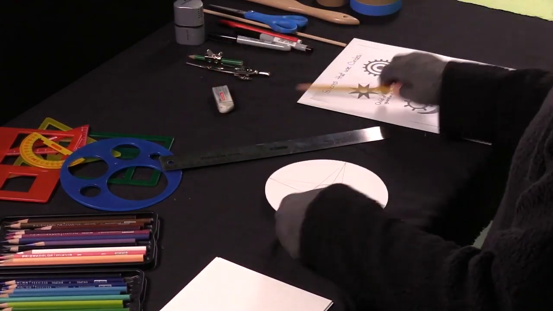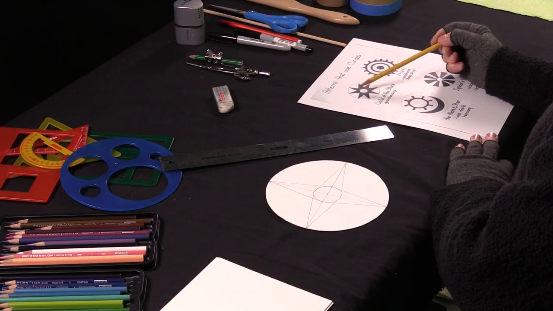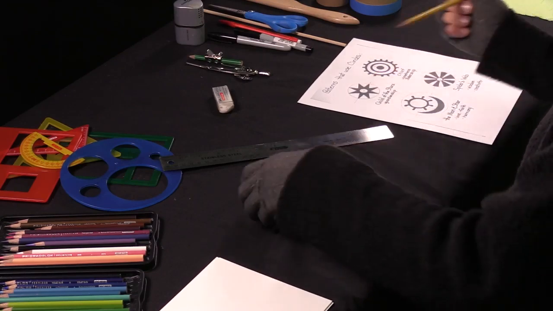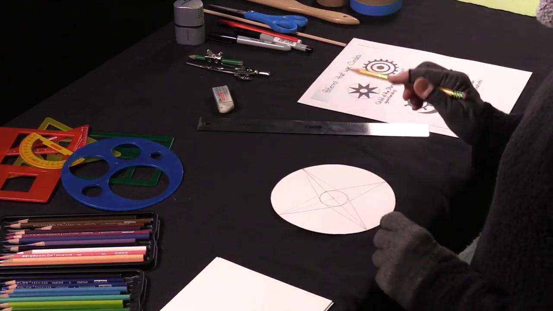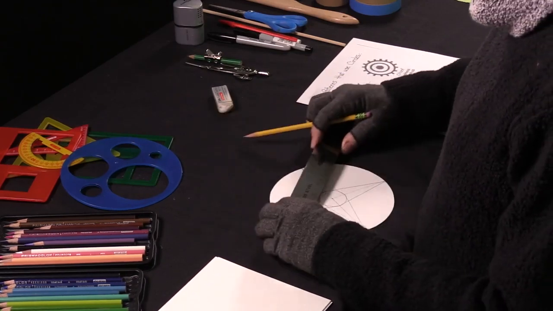Okay, so now I've got the 4, 1, 2, 3, 4. Now I'm going to put the other ones in. And I'm going to do them the same way.